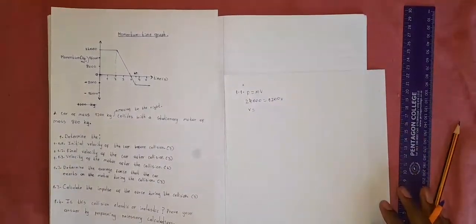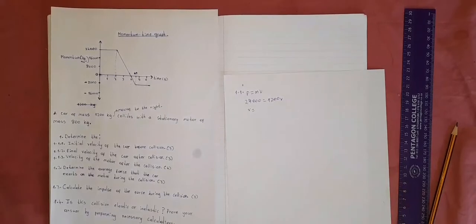Let me look for my calculator. Okay, I found my calculator.